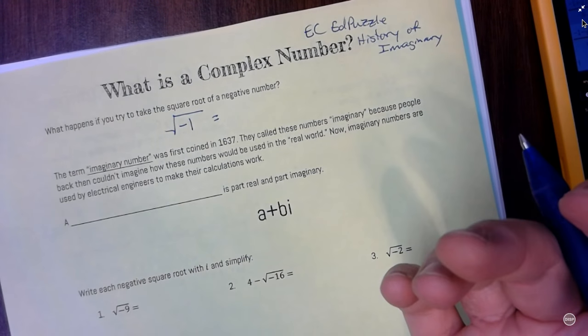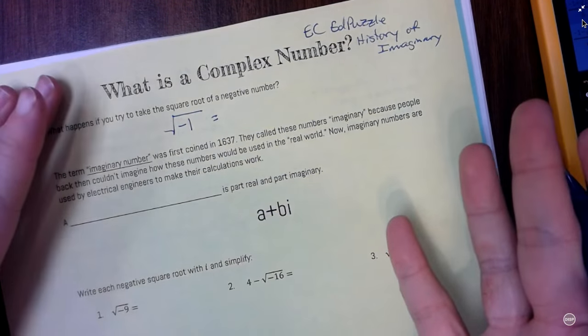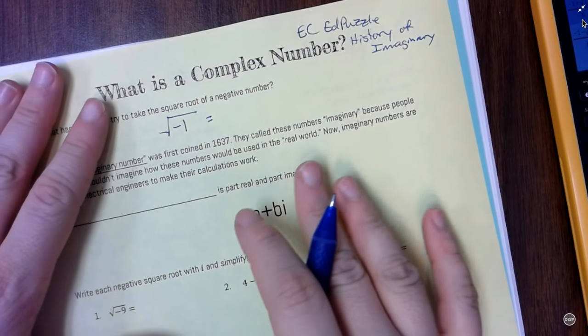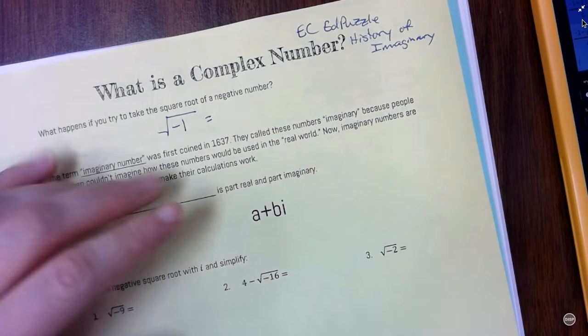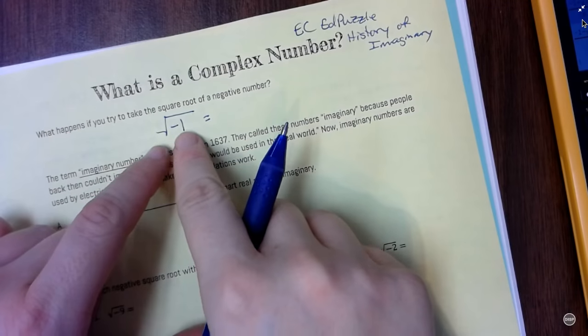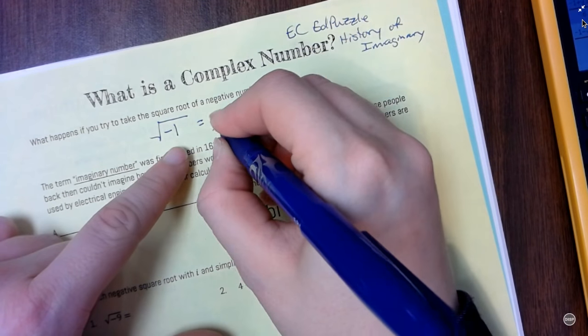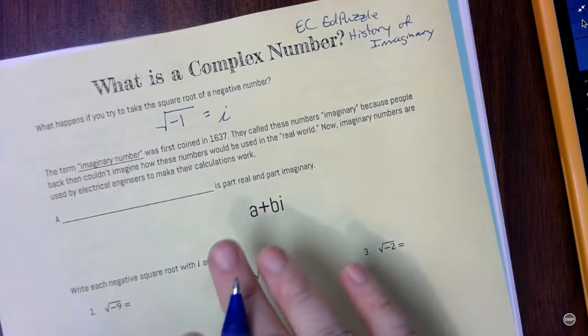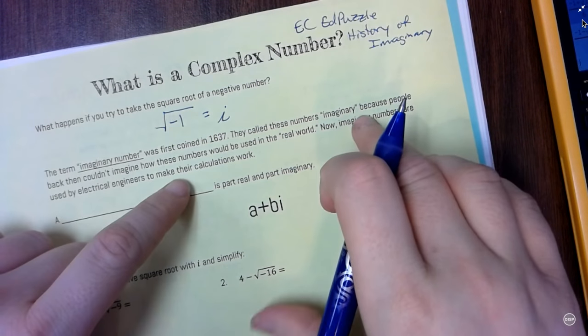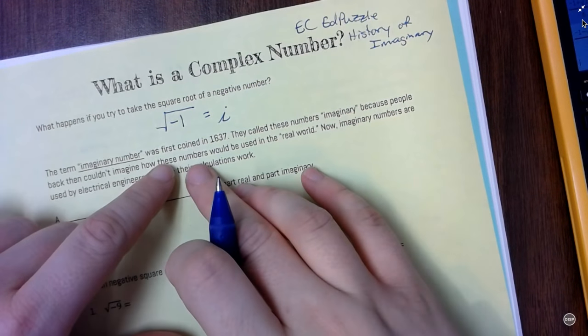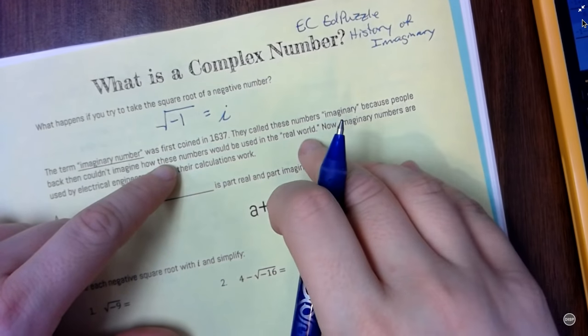They thought this was kind of an inconsistency, and they really wanted some way to represent the answer. So they came up with a symbol for the square root of -1, and they used an i. And they called them imaginary because at the time they couldn't imagine how these numbers would be used in the real world.